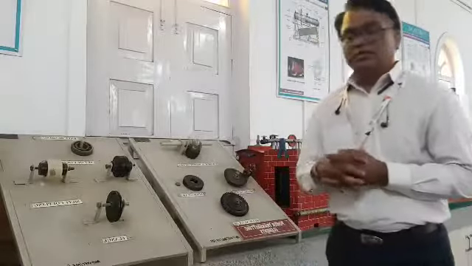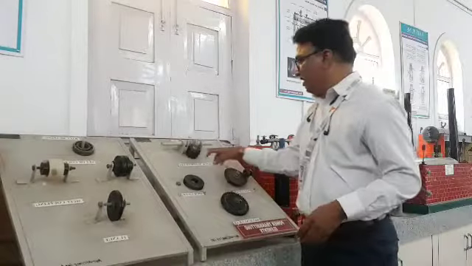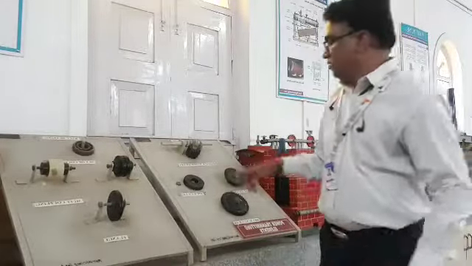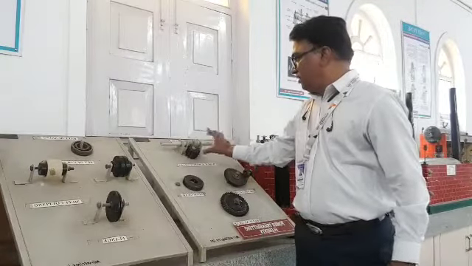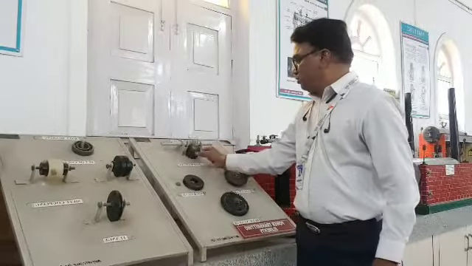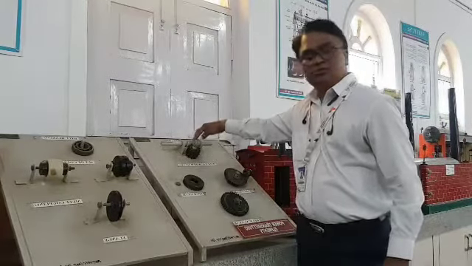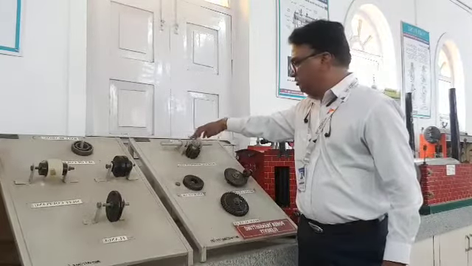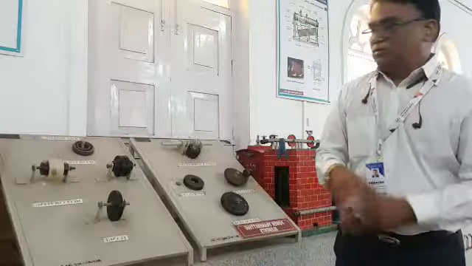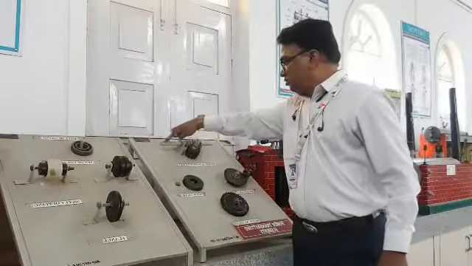Now the third gear is called the worm and worm wheel. Here you can see the worm and worm wheel arrangement. This is called the worm wheel, whereas this is called the worm. Worm is nothing but a screw, and this worm is attached to this shaft.